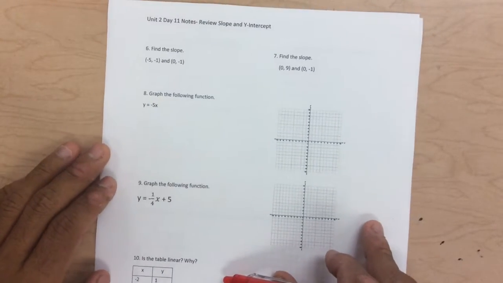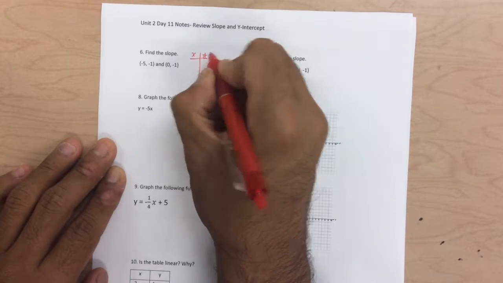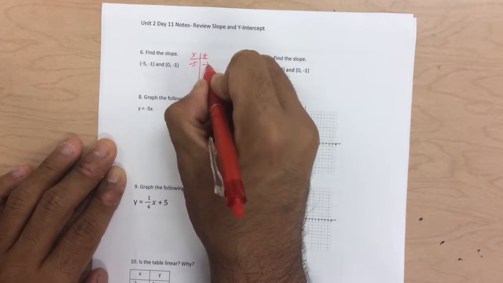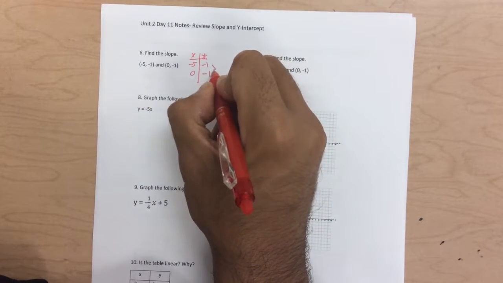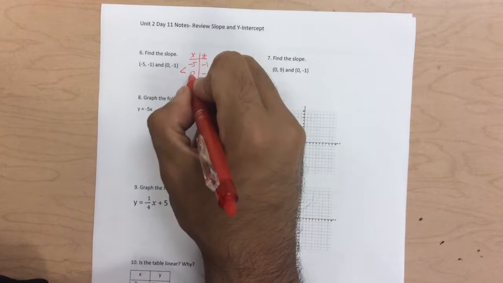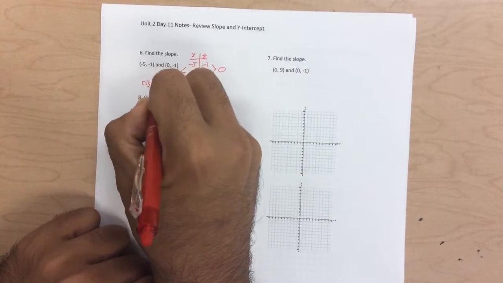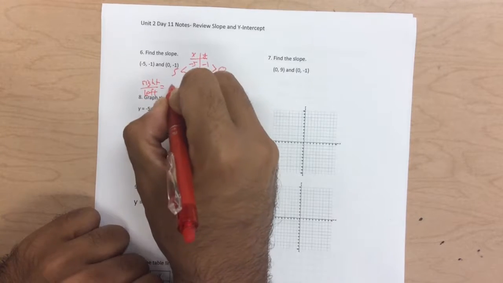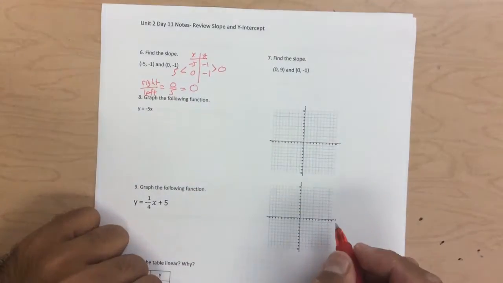Okay, let's move on to the next page. Find the slope of those 2 points. Anytime they give you 2 points and ask you for the slope, put them in the table. So negative 5, negative 1, 0, negative 1. Now, all you have to do is find the pattern of each side. Negative 1 minus negative 1 is 0. 0 minus negative 5 is 5. So remember, you do the right side over the left side. So 0 over 5. 0 divided by 5 is just 0.